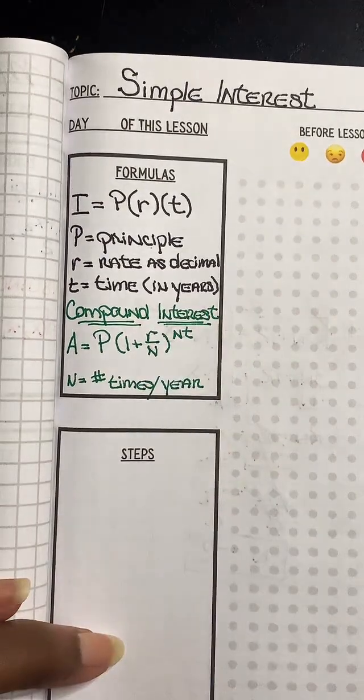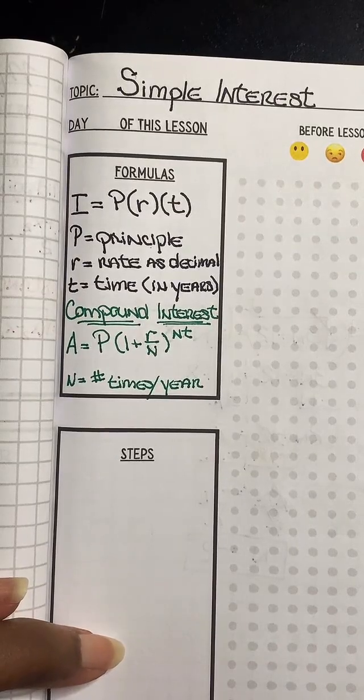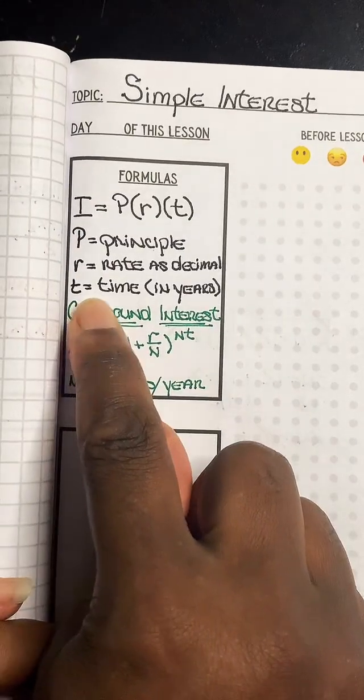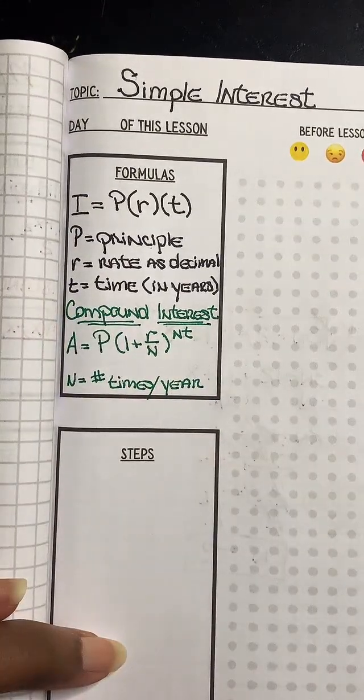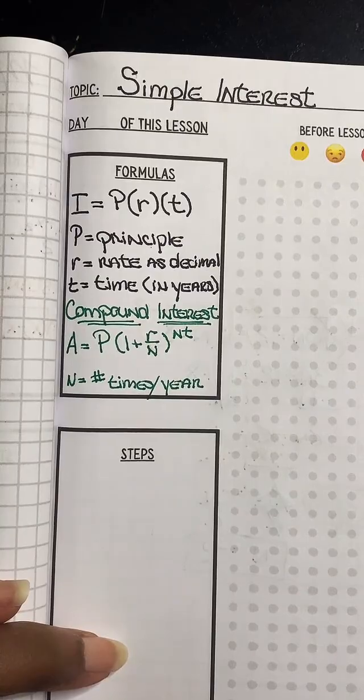So if they give you something that says 6 months, well, 6 months is half of a year, so they want you to input 0.5 or 1/2 for your time instead of the 6. Those are the little things that you have to look out for, because sometimes these simple interests are either word problems or they're just phrases.